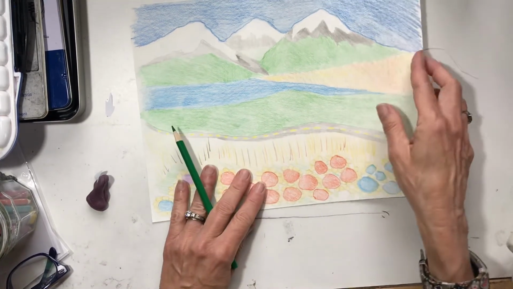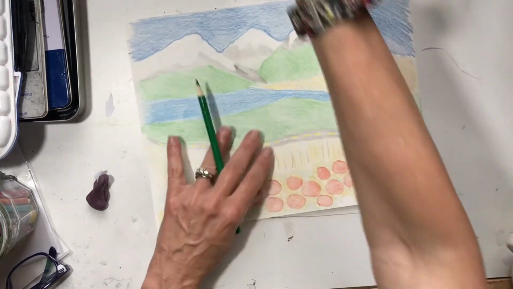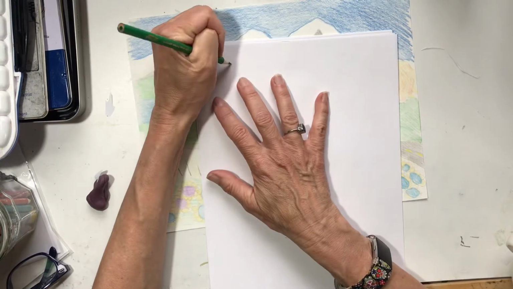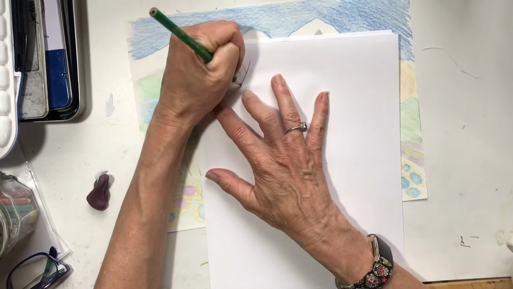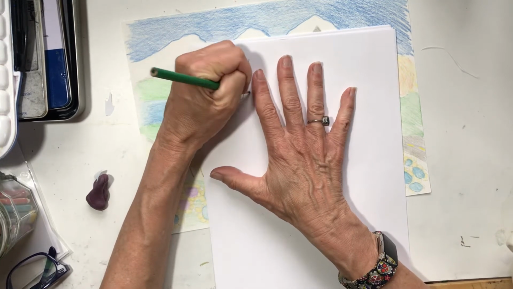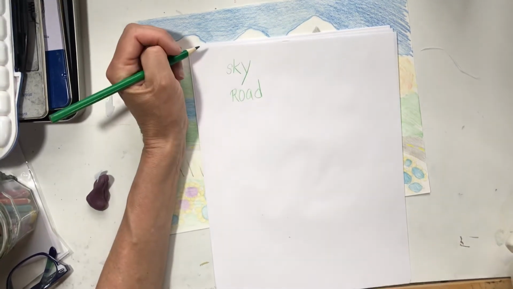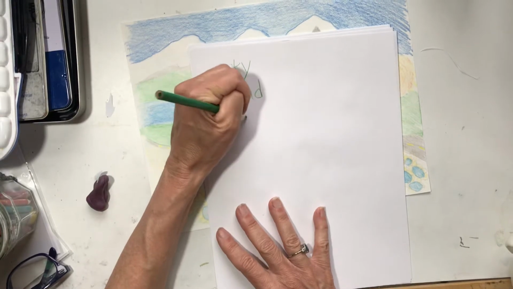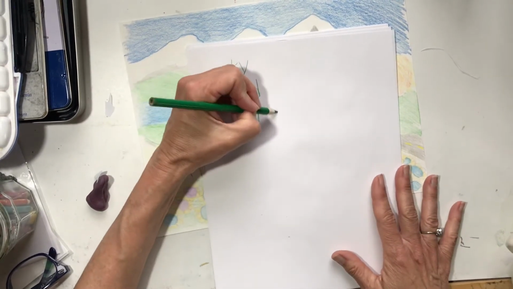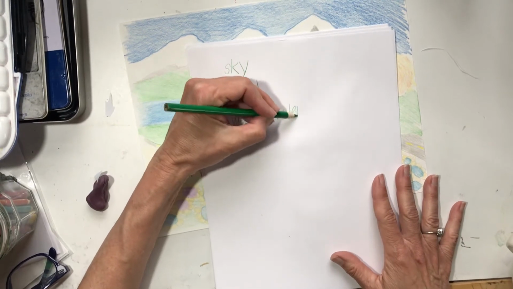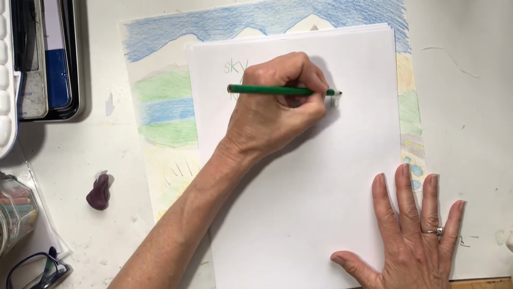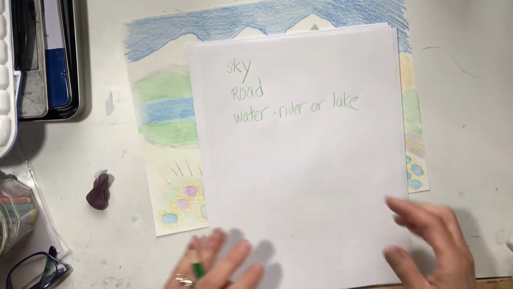So we need something with, let me write this down so we all are on the same page. We need something with a sky. We need something with a road. And what else do we need? We need water. So like a river, not a glass of water, a river or a lake. We're not going to do an ocean because that would just have too many things in it.